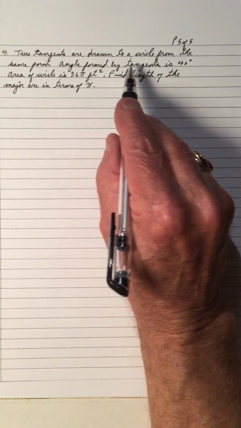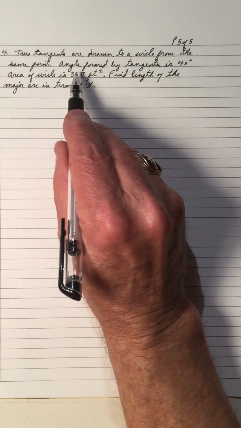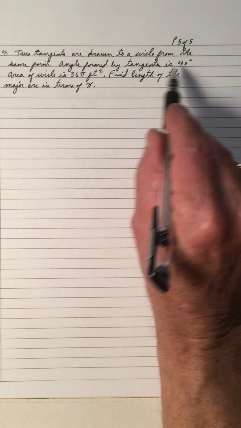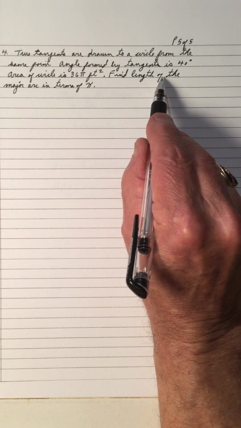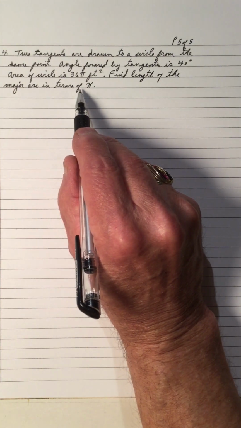Okay, let's continue. Now we have the last one to do here. Two tangents are drawn to a circle from the same point. The angle formed by the tangents is 40. The area of the circle is 36 pi square feet. Find the length of the major arc in terms of pi.